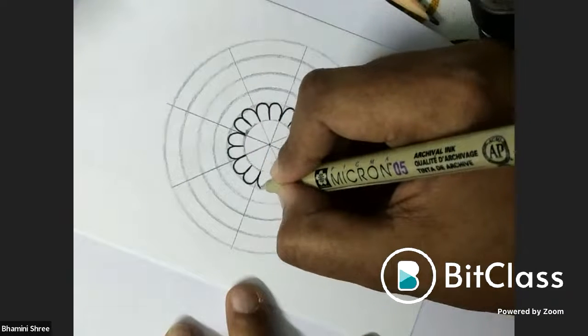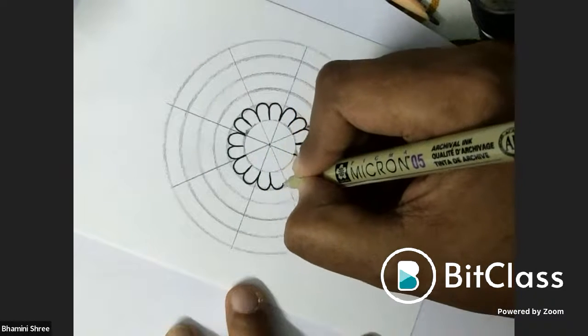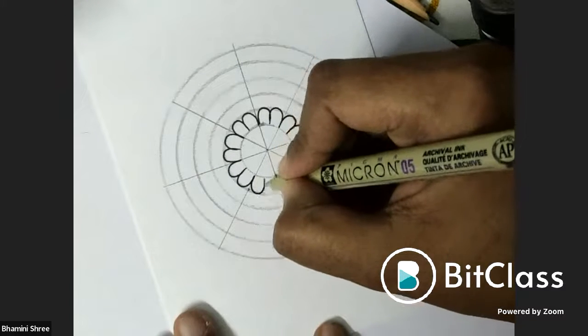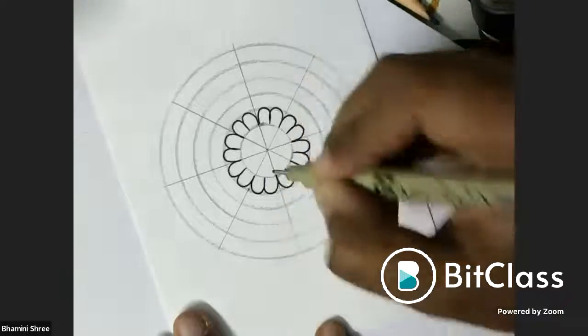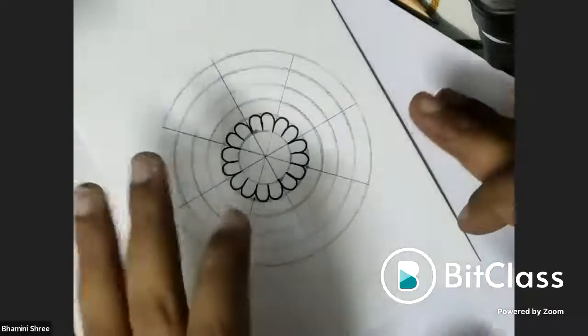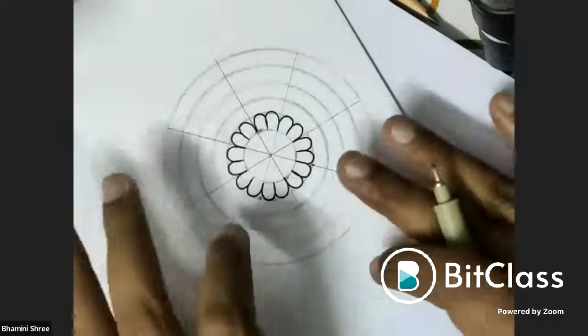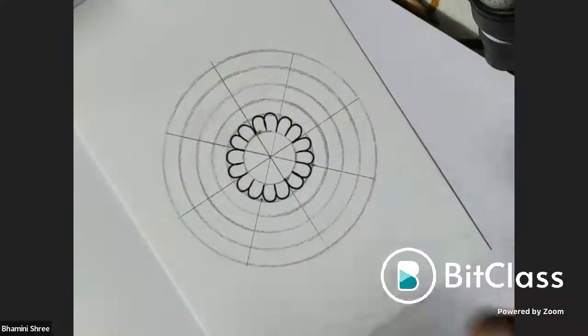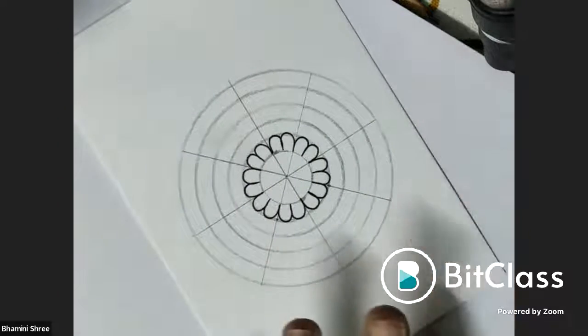We will continue this. There are two ways in which we can proceed. It can be all your, one layer completed and then you move to the second layer. And you can also just make the outer designs first and then move to the intricate detailing. We are going to make the outer designs first and then the intricate detailing.